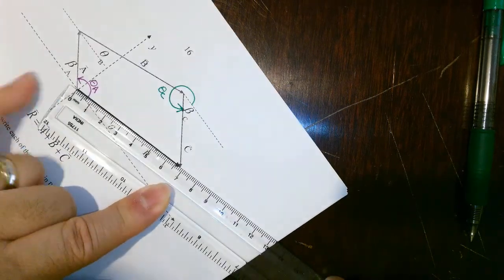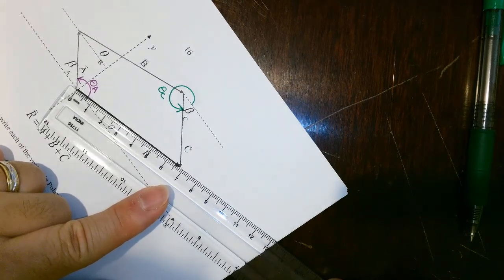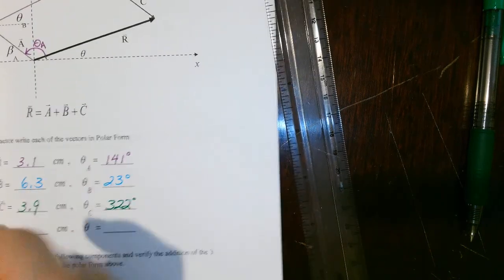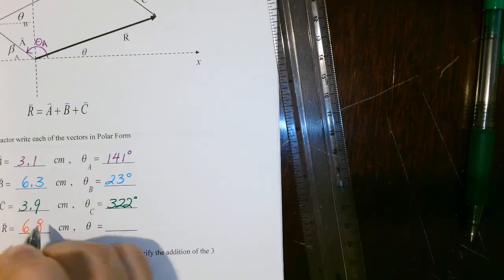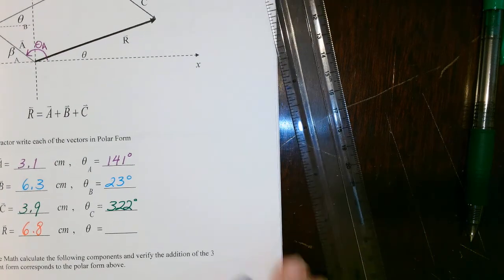I don't know if you guys can see that. I see 6.8. If you start from here, I guess it's slightly less than 6.8, but I see 6.8 to be more. So I'm going to write down 6.8 centimeters. And what about the angle?